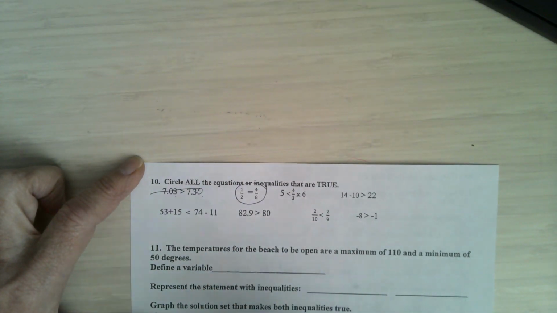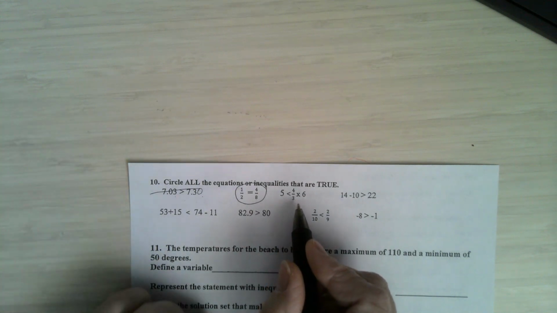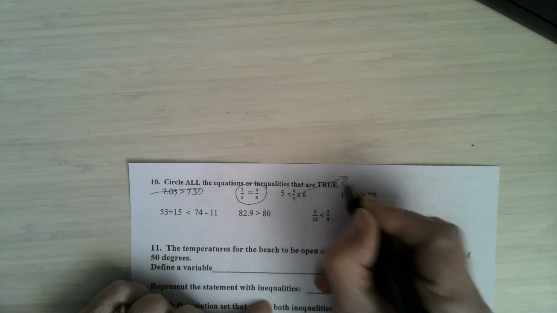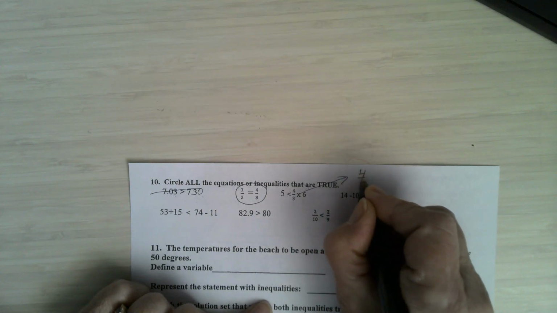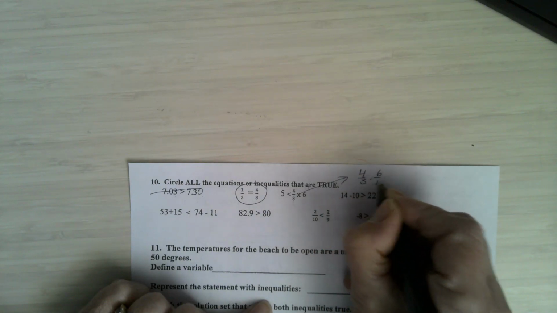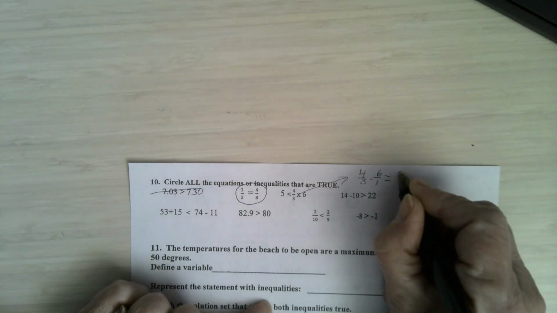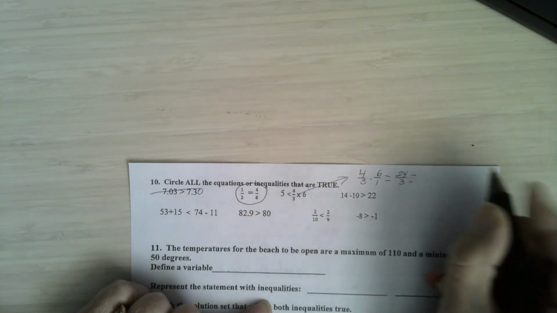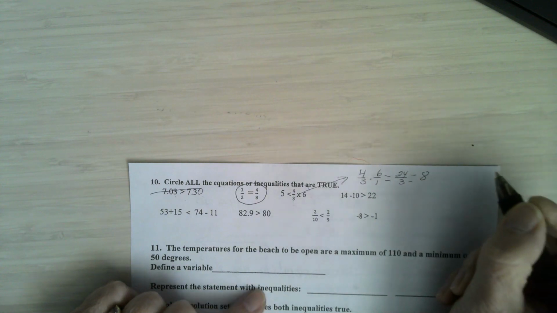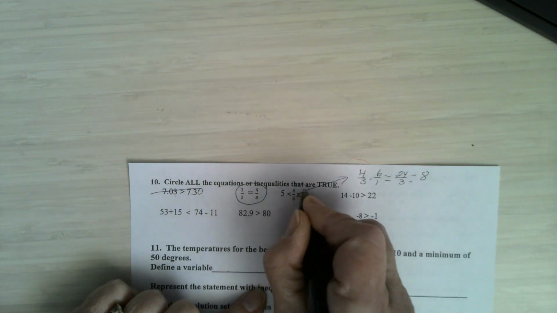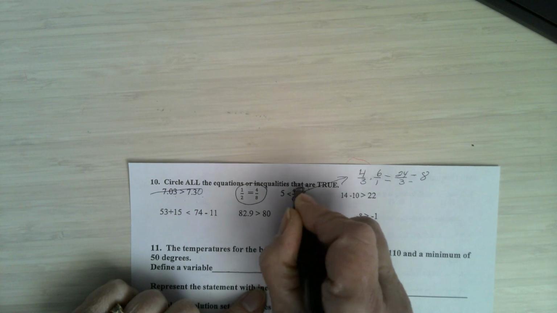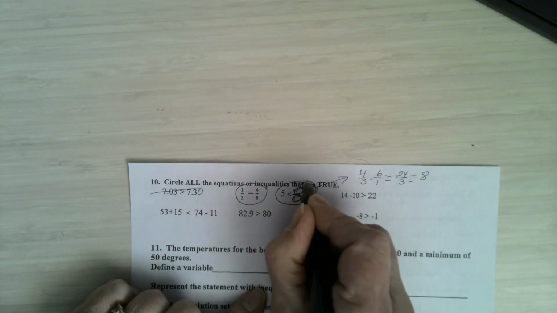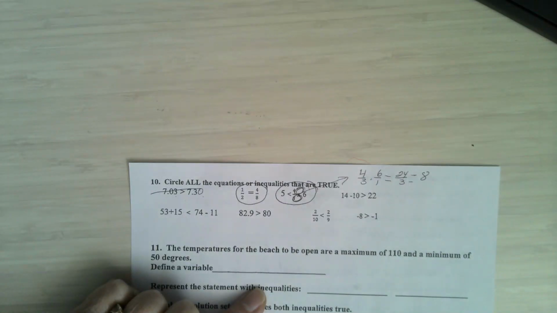Is 5 less than 4/3 times 6? Well, over here, I'm going to take 4/3 times 6 up here. 4/3 times 6 over 1, and that equals 24 over 3. 24 over 3 simplifies to 8. Is 5 less than 8? It is. That's true, so circle it. 5 is less than 8.